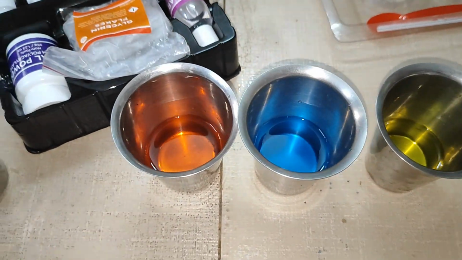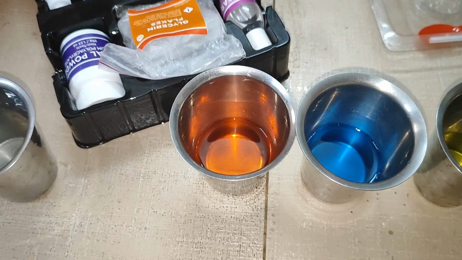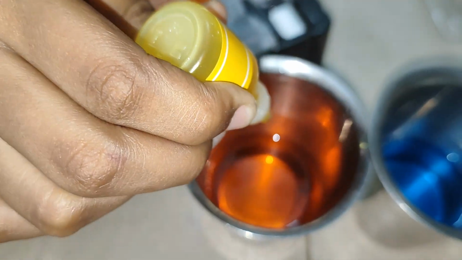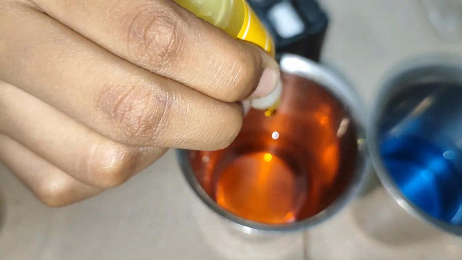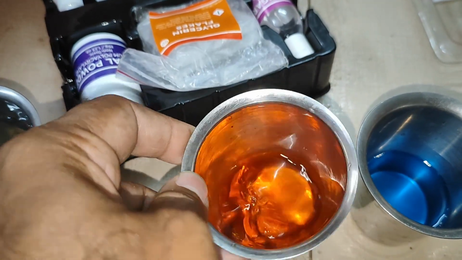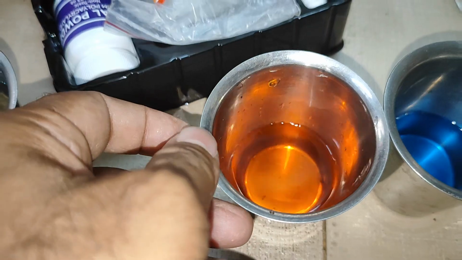Now add 3 drops of yellow color in the red glass. Now you can see the red color is transformed into orange color.